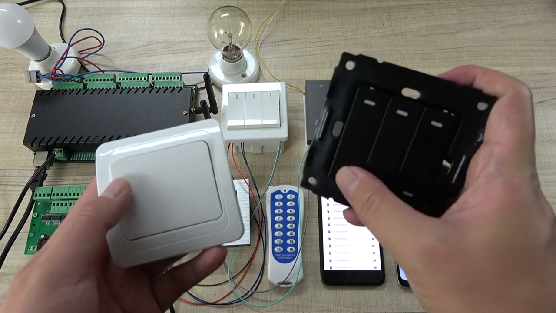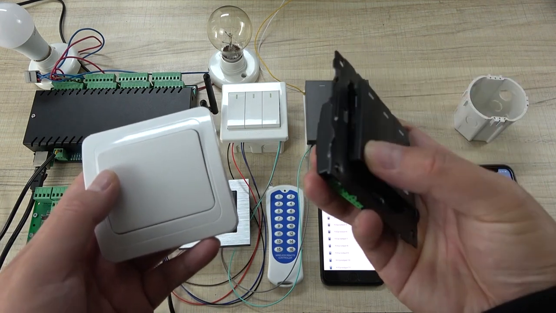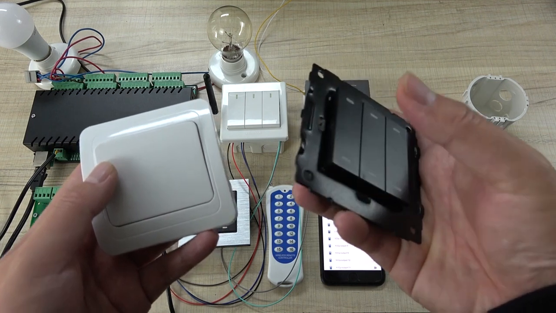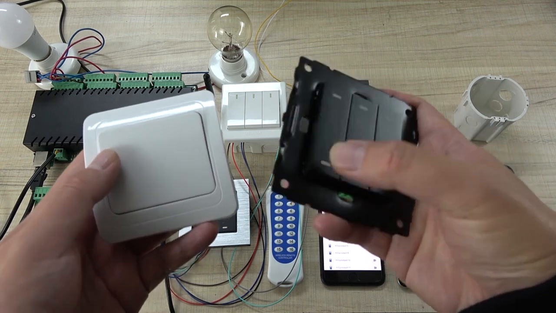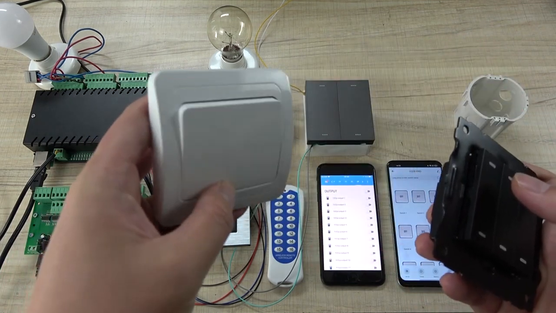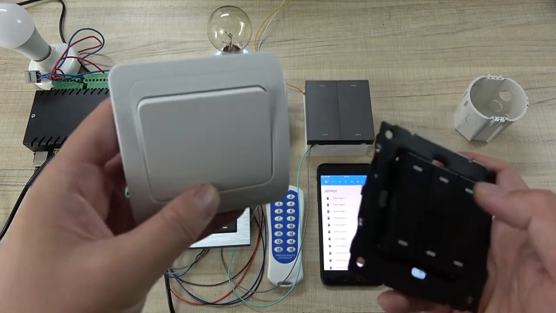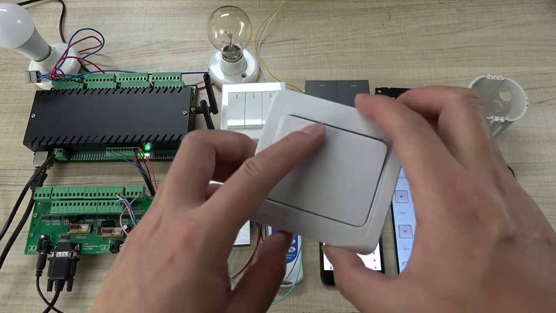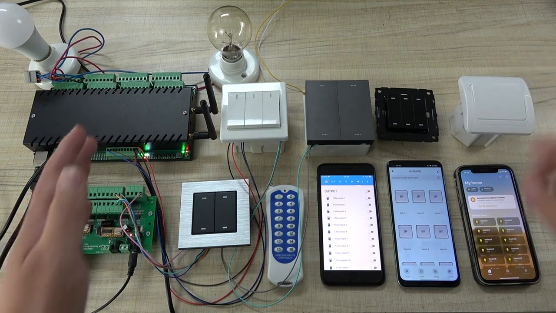The momentary switch you can see here just self-resets. When I press this button, it will self-reset, releasing the button. And this is a switch that is locked.